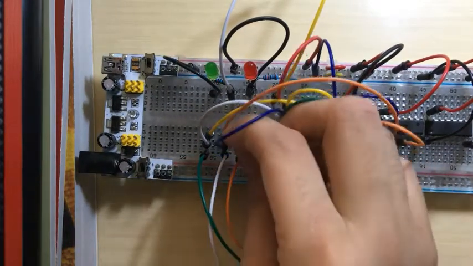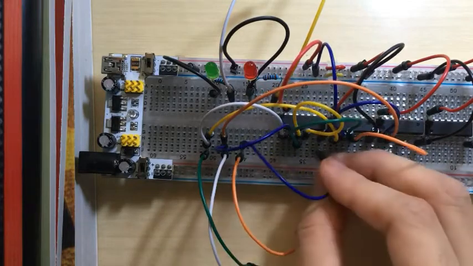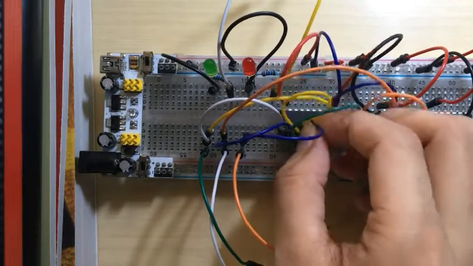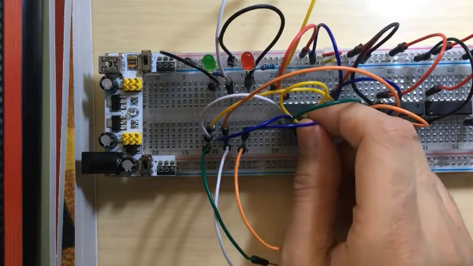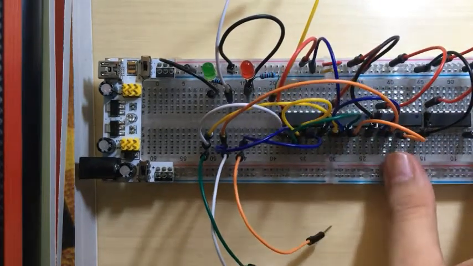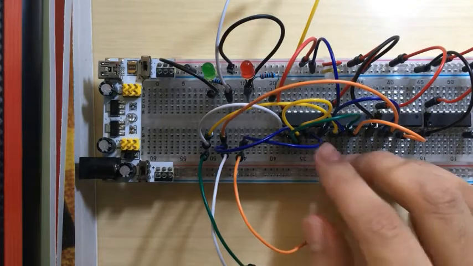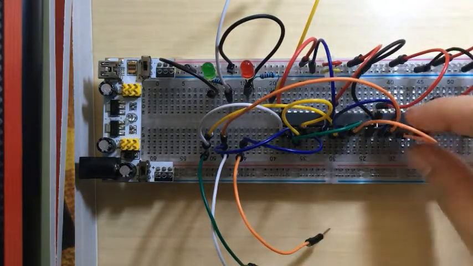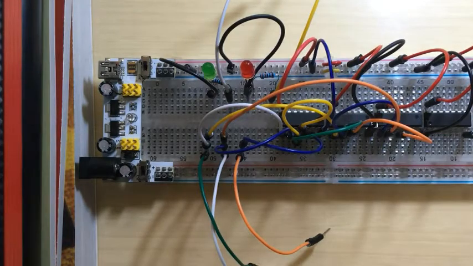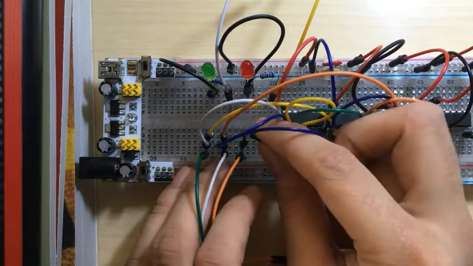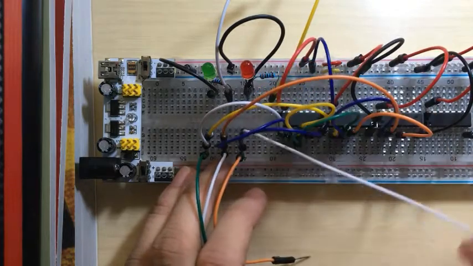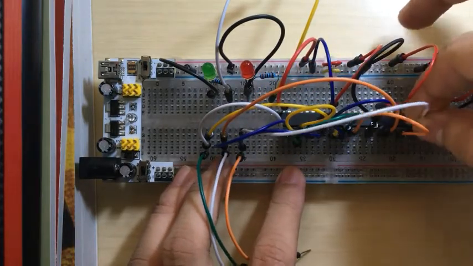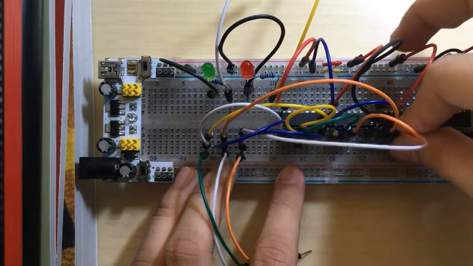So Z is connected to the second input of the second XOR gate. There. And then here, Z is also connected to the second input of the second AND gate. There.